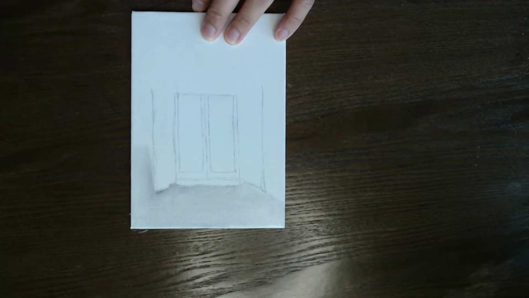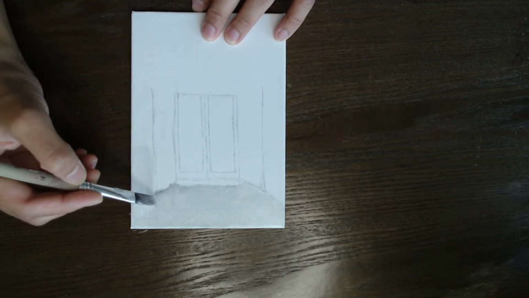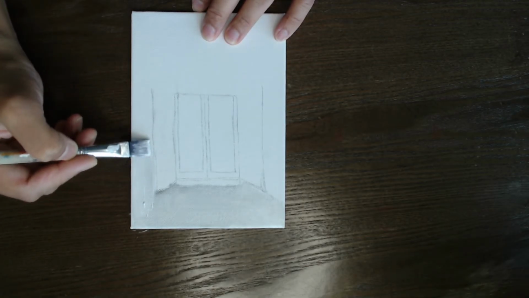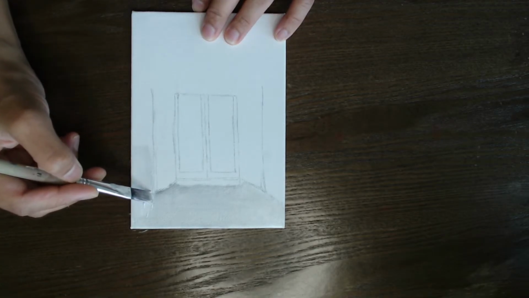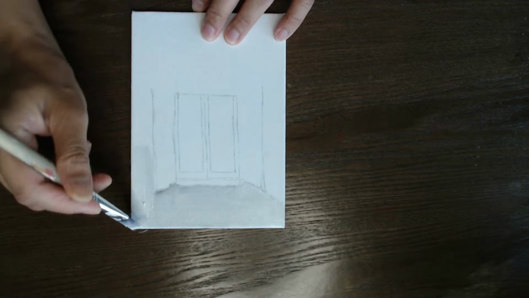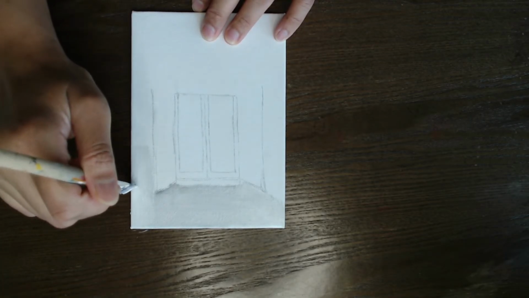I'm just adding white again because I want to show here a little shadow of the window. This is the window door, so that will have a shadow here. So I'm just making it a little white so that we can make the shadow appear.